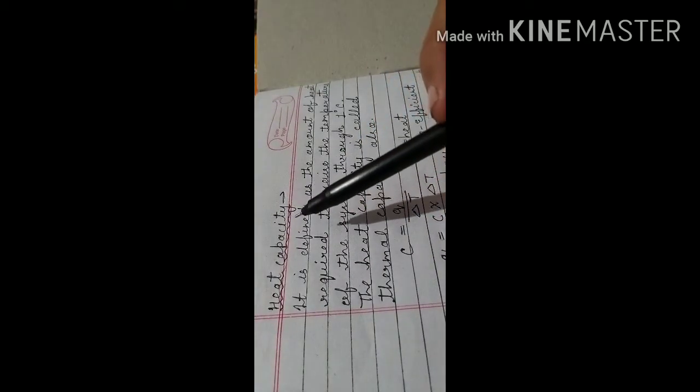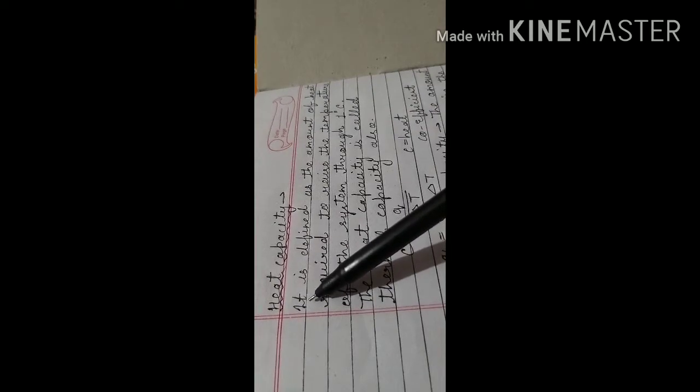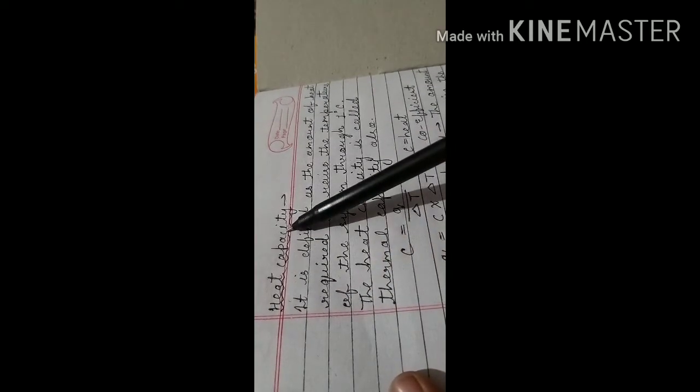So let us start our today's session. In our today's session I have brought the study of heat capacity. So let us start the study about the heat capacity. First of all you have to focus on the point which I have written for you. So let us start to understand. Here I have written about the heat capacity.